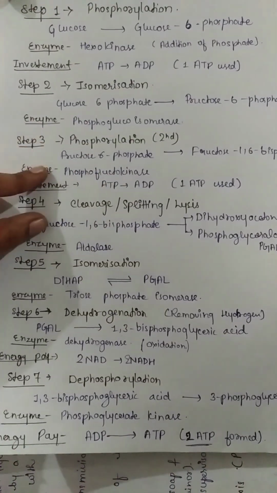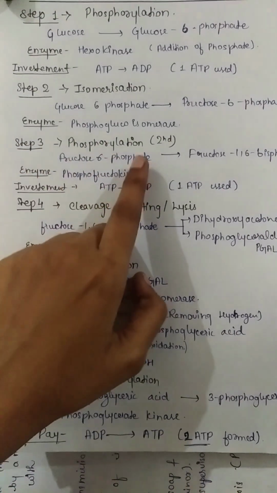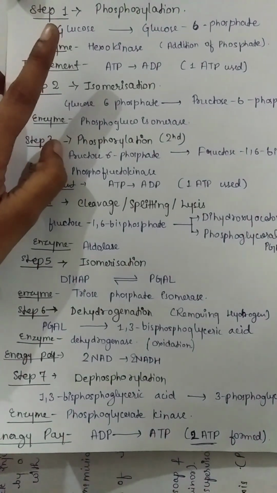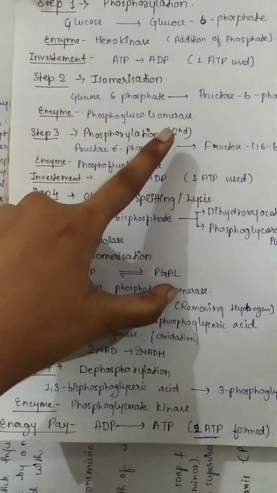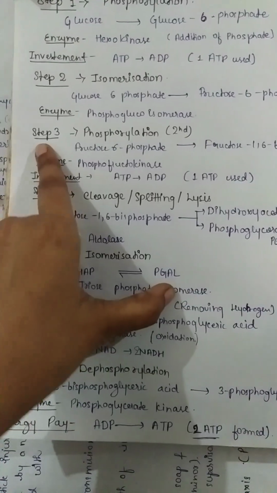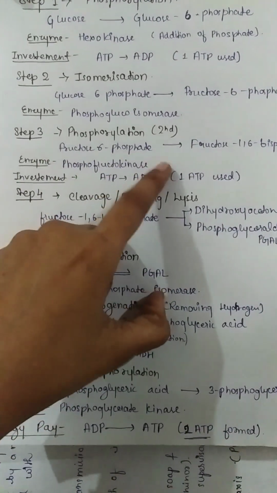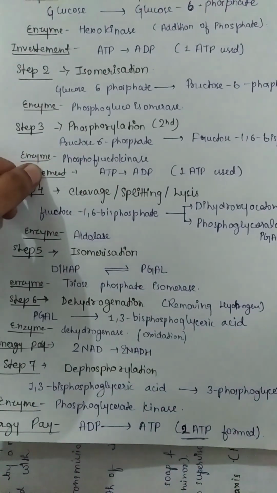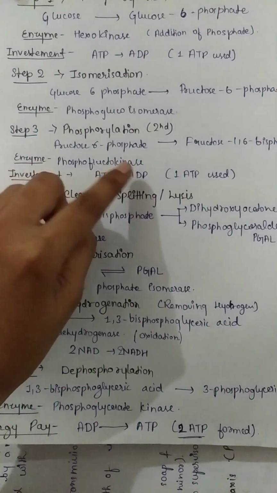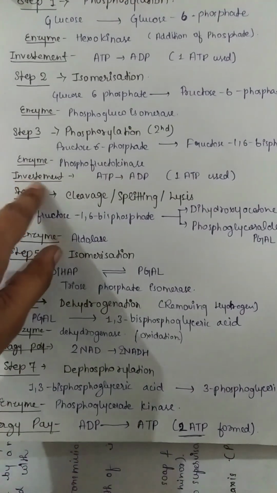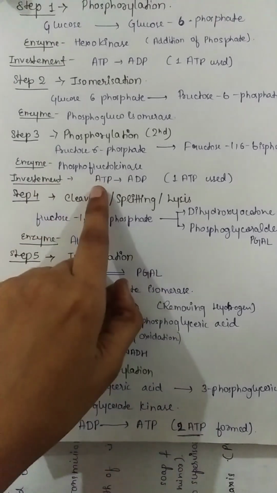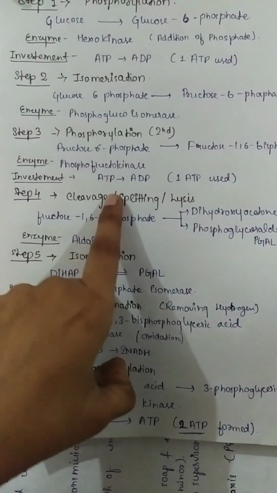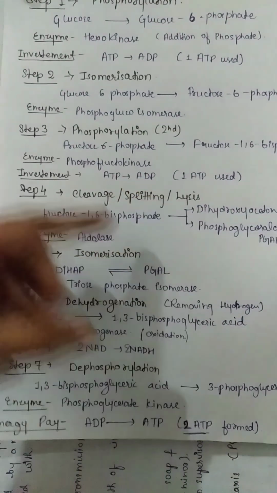Then the third step is phosphorylation. This is the second phosphorylation. The first phosphorylation occurs in step 1 and the second phosphorylation occurs in step 3, in which fructose 6 phosphate is converted into fructose 1,6 bisphosphate with the help of the enzyme phosphofructokinase. This is an investment reaction. 1 ATP is used, converted into ADP.